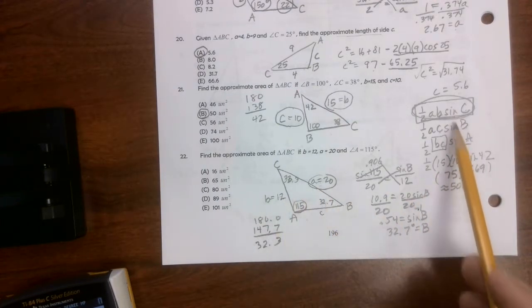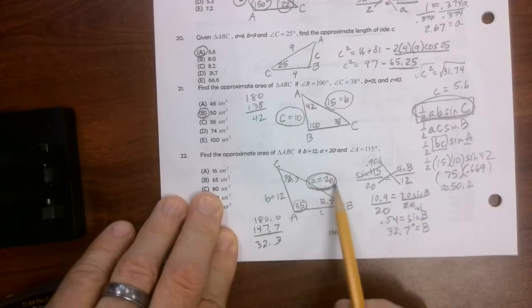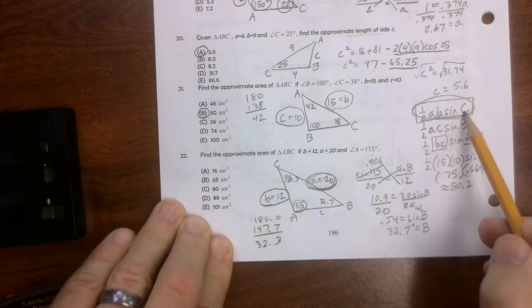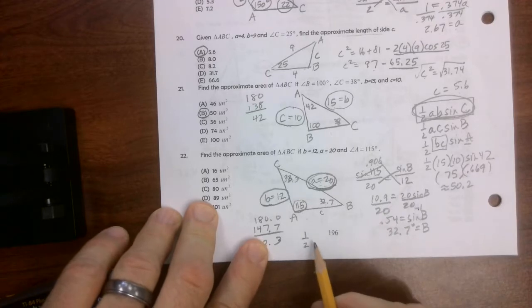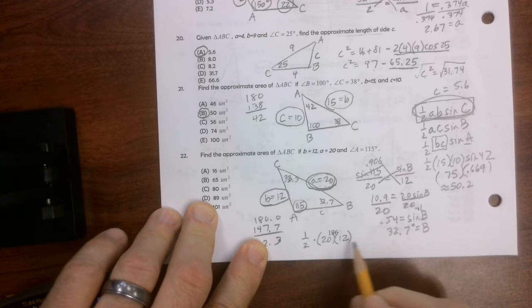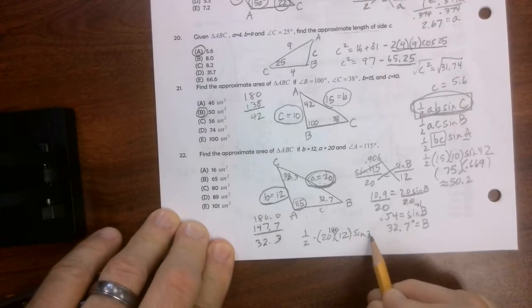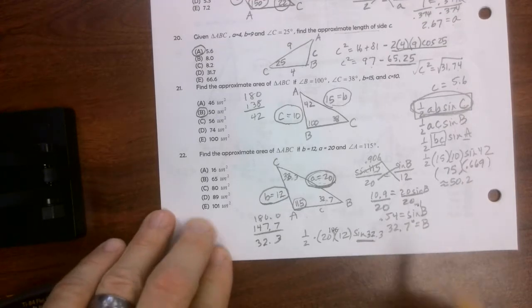of these formulas for the area over here. And because I know side A and side B, I'm going to use this one with angle C. So my final step would be 1/2 side A, which is 20, side B, which is 12, and sine of angle C, which is 32.3. So I got to figure out what all of this is.